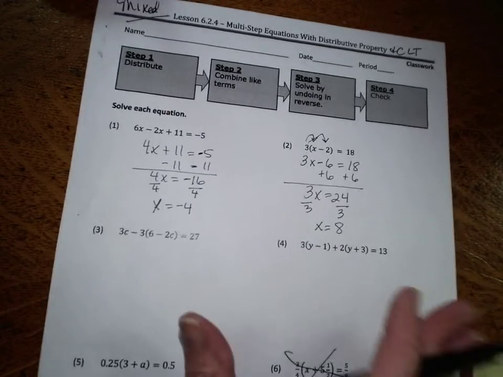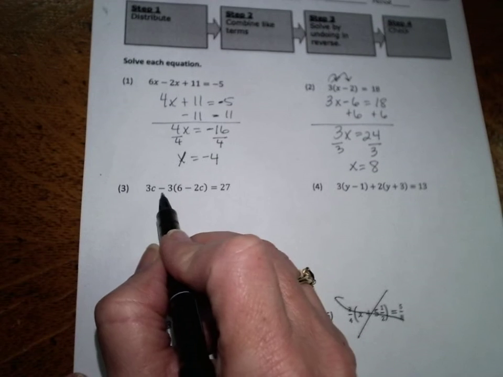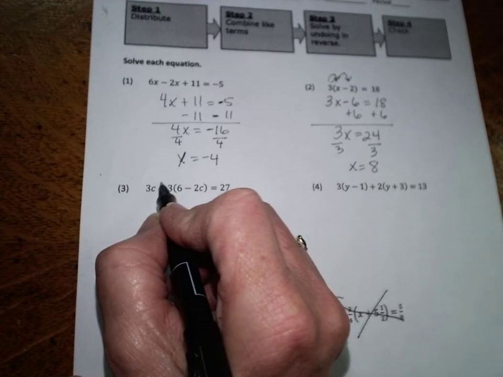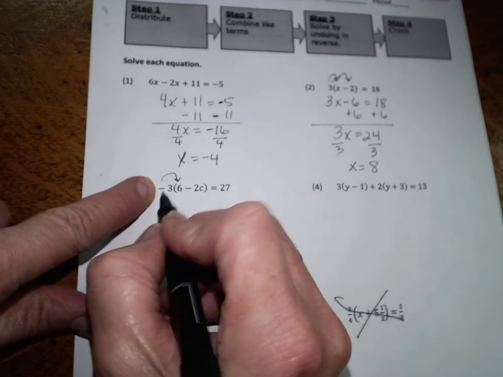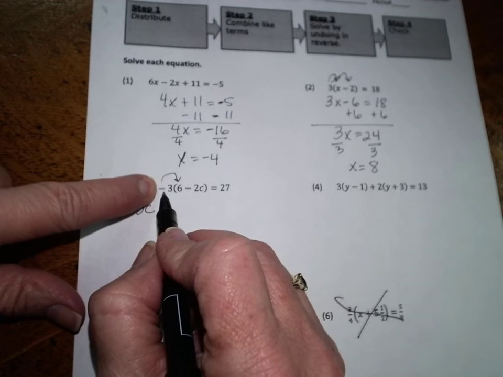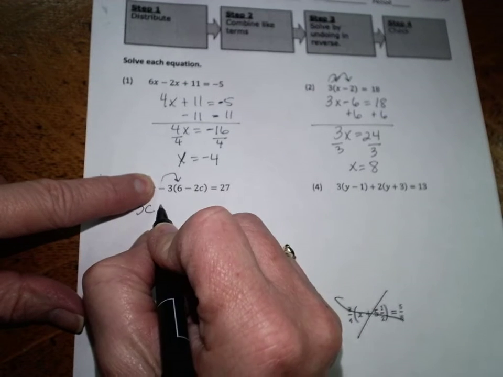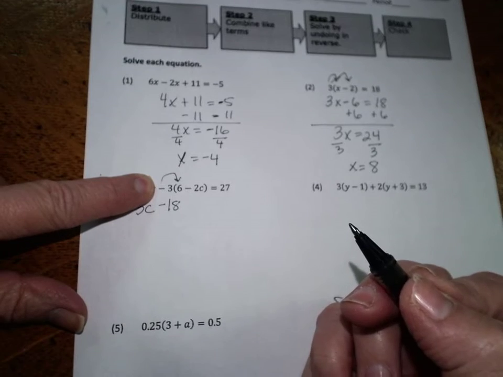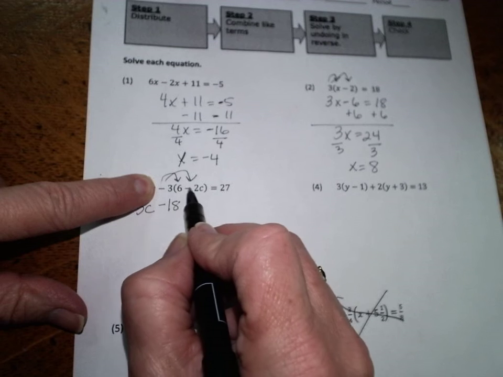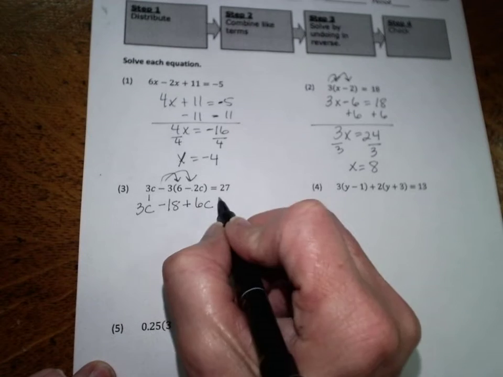Okay, now, number 3. We got to be very careful here. Notice we have 3c minus 3, parentheses 6 minus 2c. Now, we're going to distribute very carefully. The 3c I'm going to cover up, and actually, I'm just going to bring that straight down because I'm not distributing the 3c. I am distributing a negative 3. So a negative 3 times 6 is negative 18. Negative 3 times a negative 2c. This is where you got to be careful. Negative 3 times a negative 2c is positive 6c. So watch these negatives. That's where some people make a mistake.